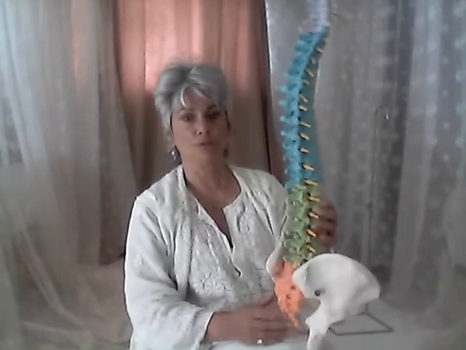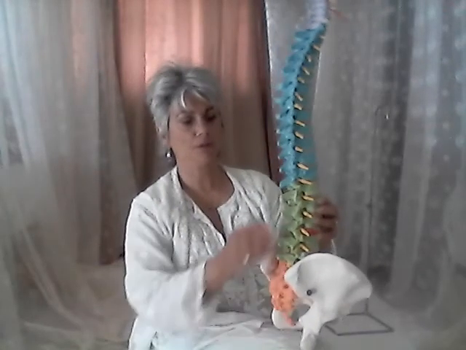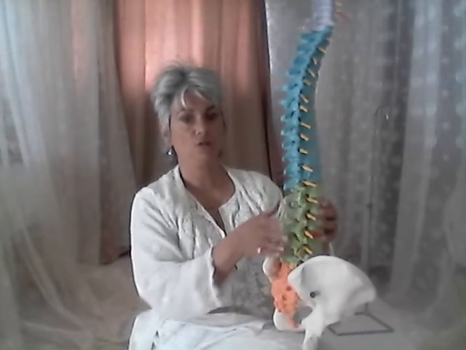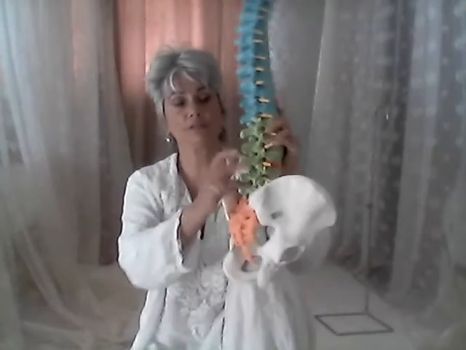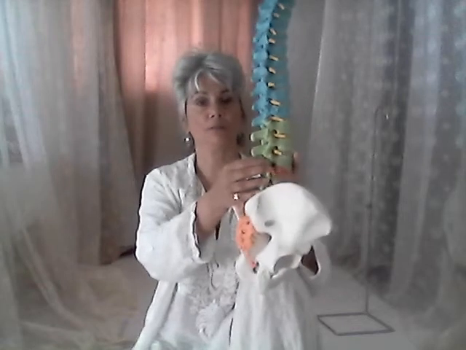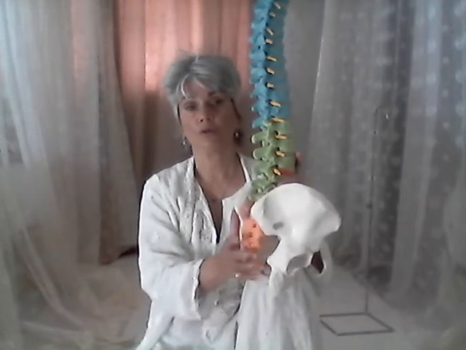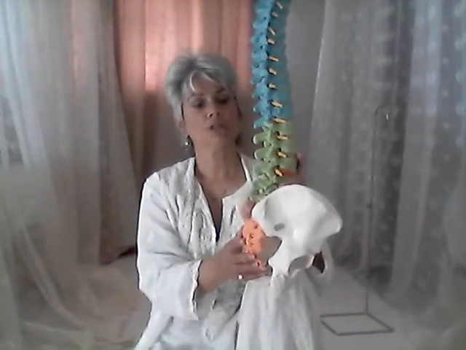So let's look at the various movements of your lumbar. It has a lordotic curve when it's in its neutral position, and some people are more lordotic than others. Some people have a little bit more of a flat back, depending quite often on the tilt of the pelvis, which we looked at in the previous video.